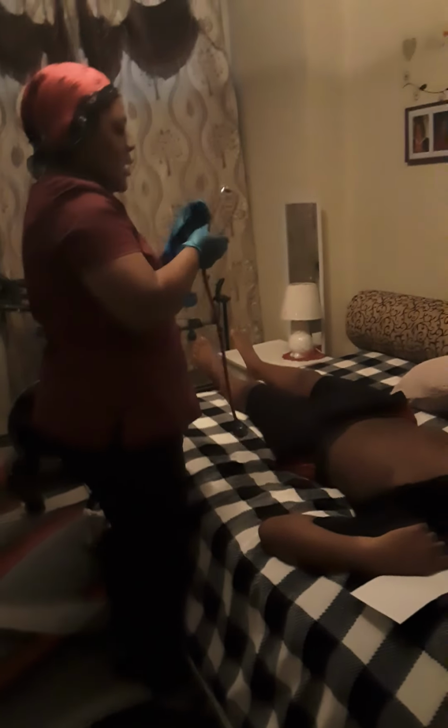Then I will percuss the abdomen in all 4 quadrants. I'll start with the right side, lower right quadrant. Okay.